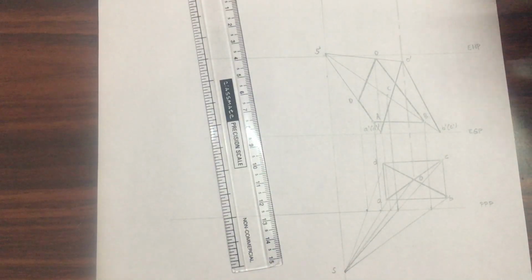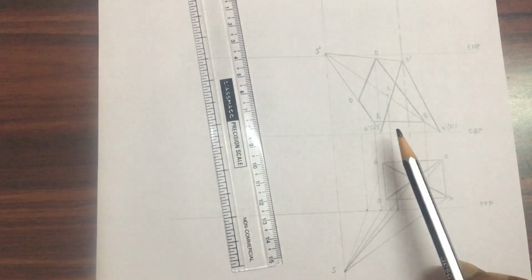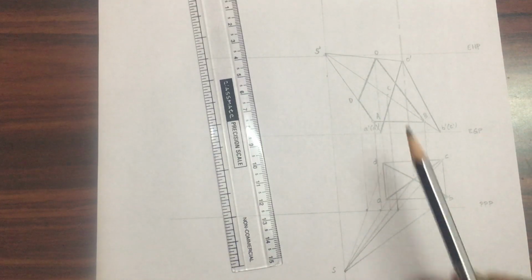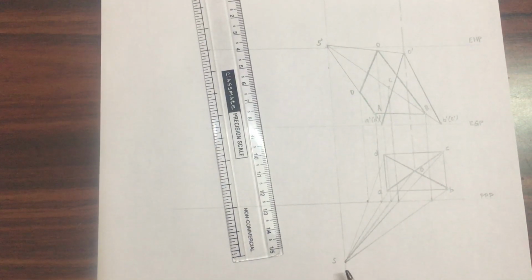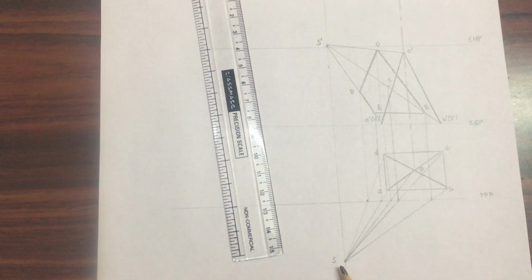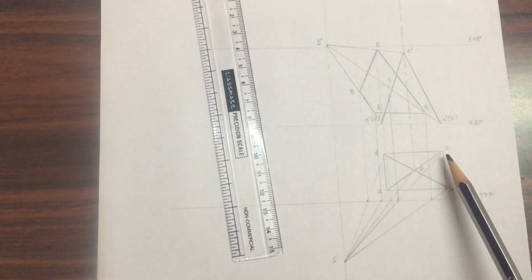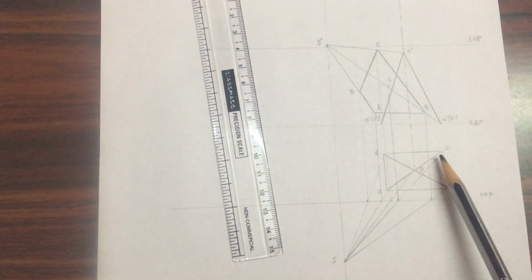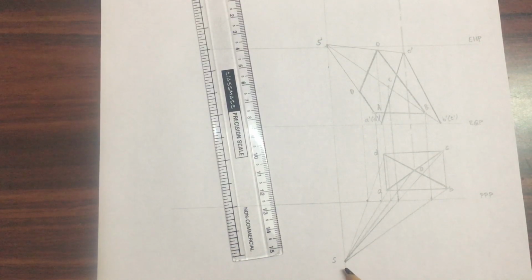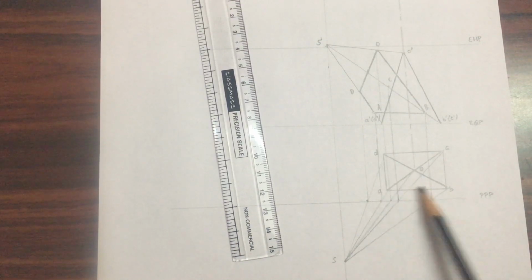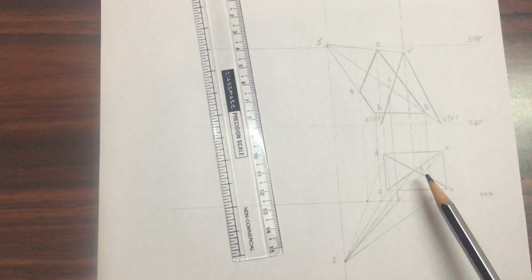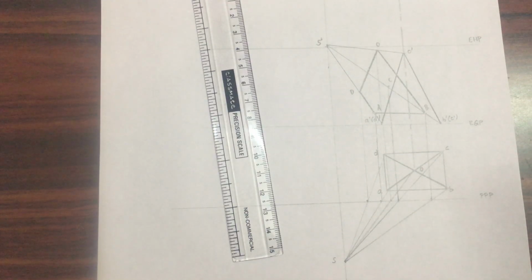Then you have lines that are placed inside. When an observer is looking from the point S, then the point C is far away for the observer. The observer can only see this triangle as well as this triangle. Something that comes beyond that is invisible for the observer.